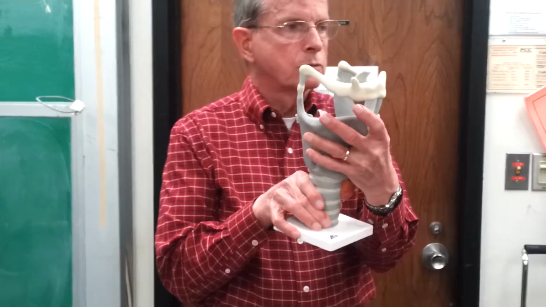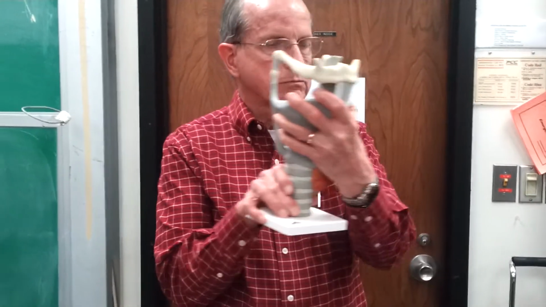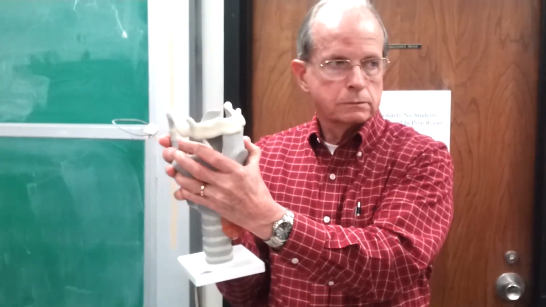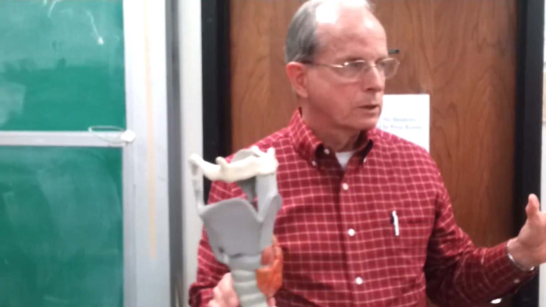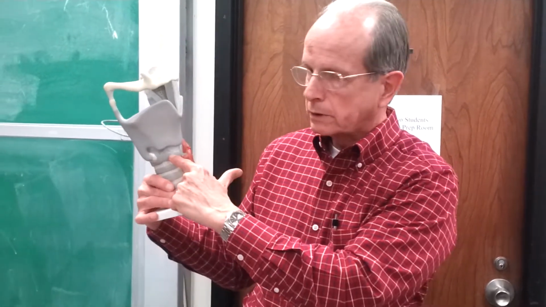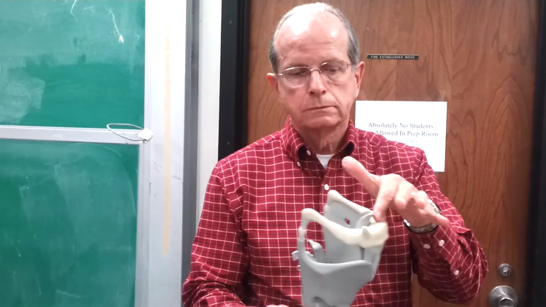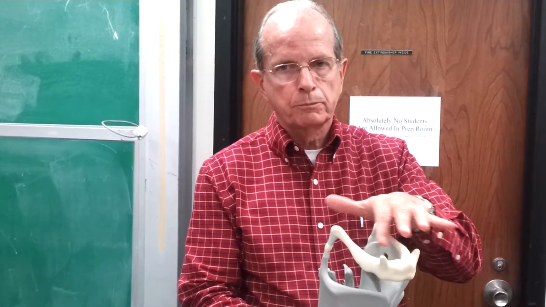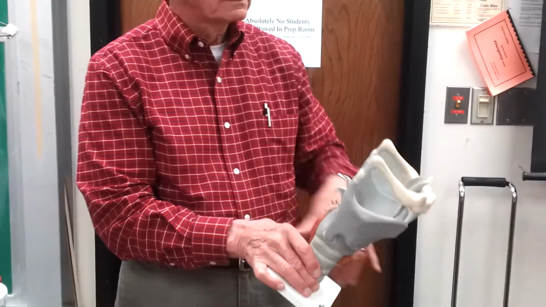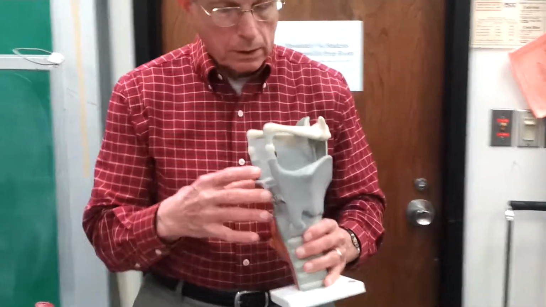What is my hand over here? What anatomical part? The whole thing. What is this called? Larynx. What are the three single cartilages we want you to know the names of? Thyroid cartilage. Cricoid cartilage. Epiglottis.